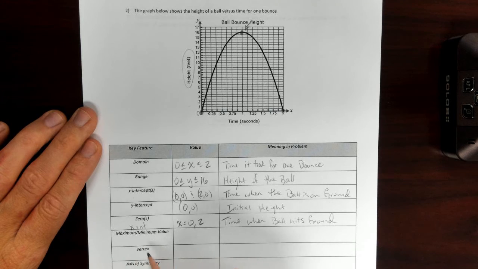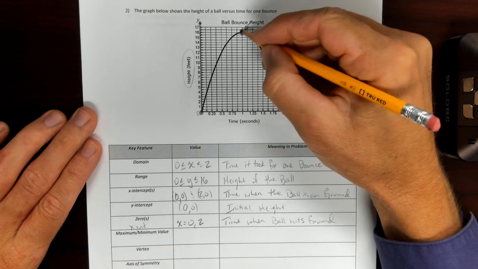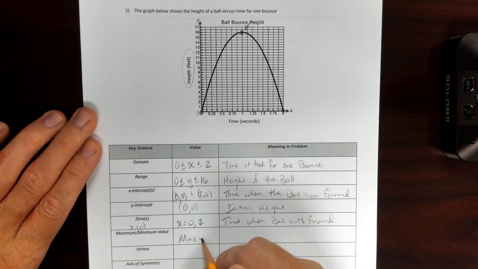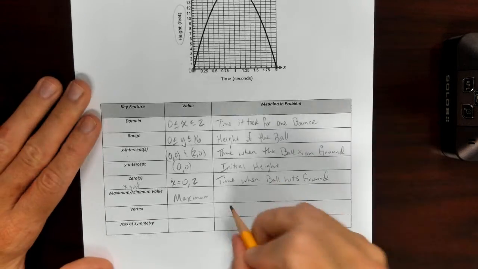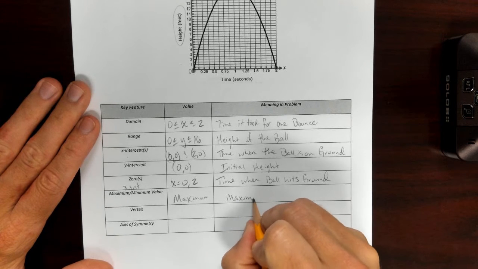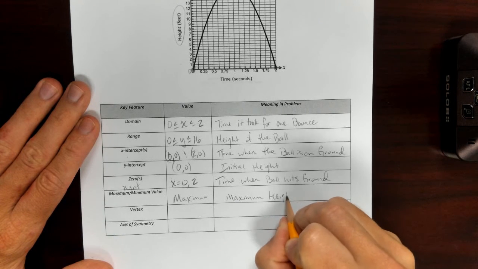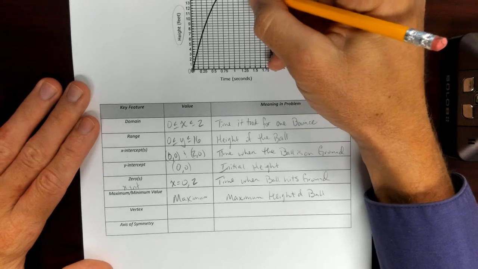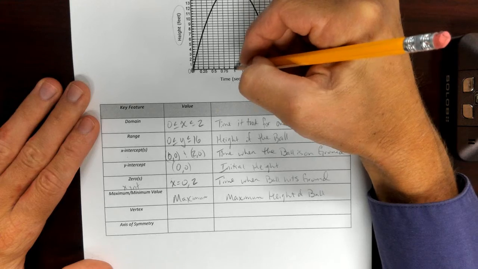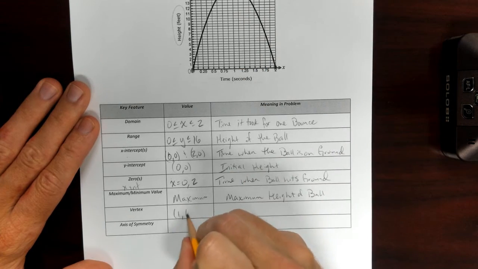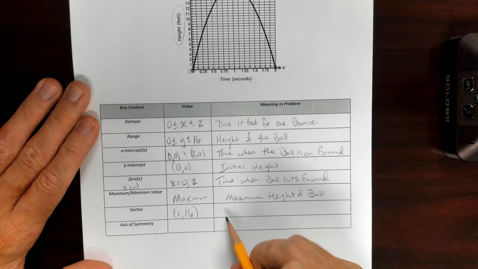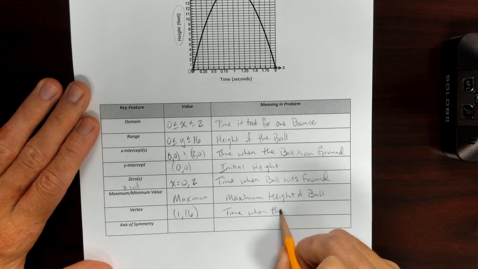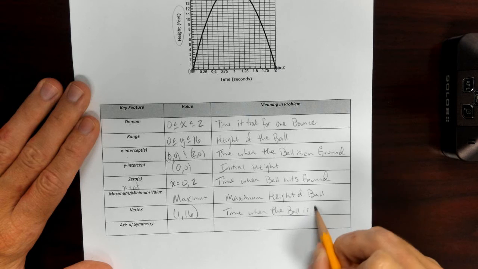Maximum or minimum value, which is the vertex. In this case, it's going to be a max. And that's going to be the maximum height of the ball. The vertex is that point, the maximum, which is the point (1, 16). And again, what does that mean? It's the time when the ball is highest.